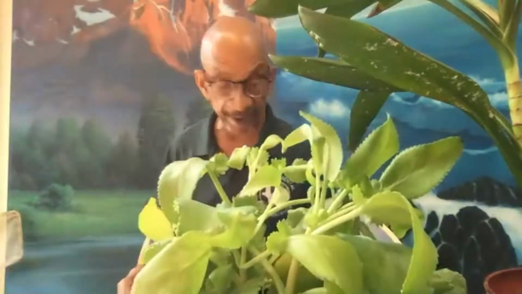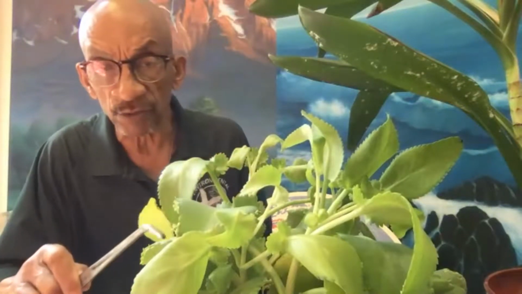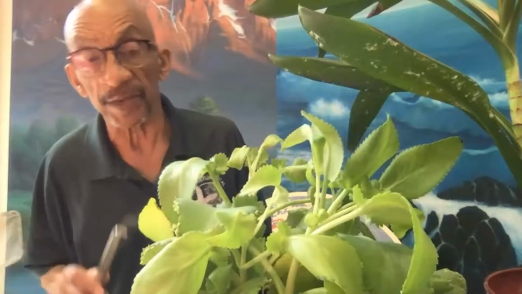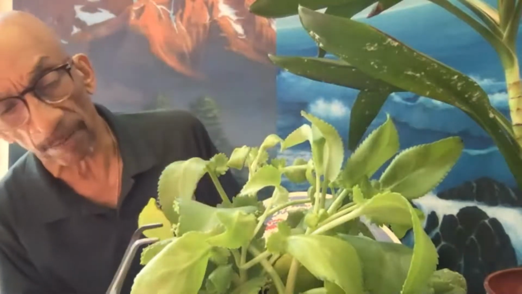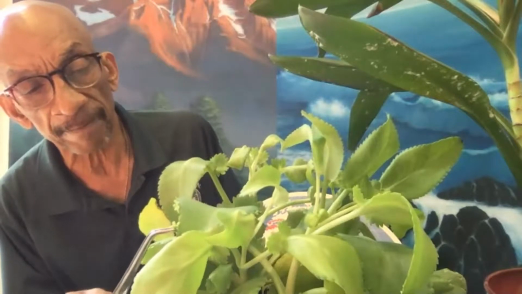Another common name for this plant is alligator plant. The reason they call it Mother of Thousands, this one is just now becoming a true mother. All along these ridges, there are going to be little seeds growing, and I can see some growing already. Let me get one so I can show it to you. Can you guys see that?